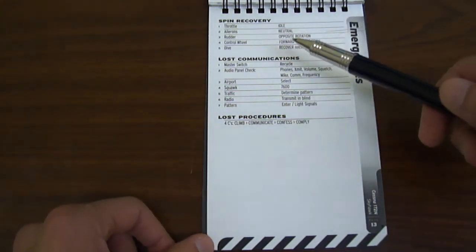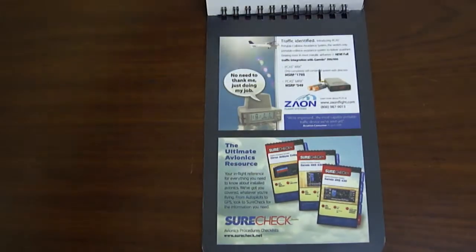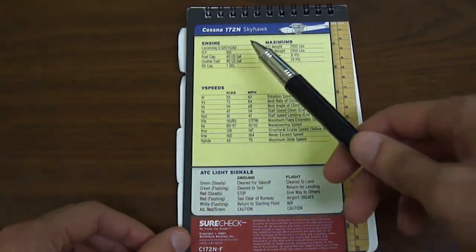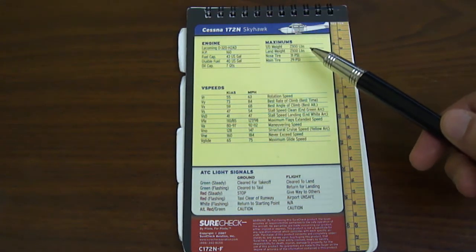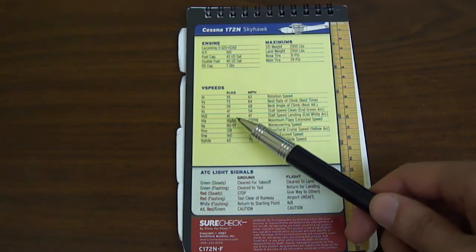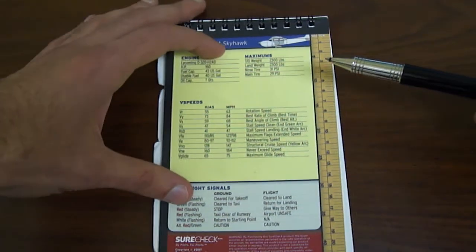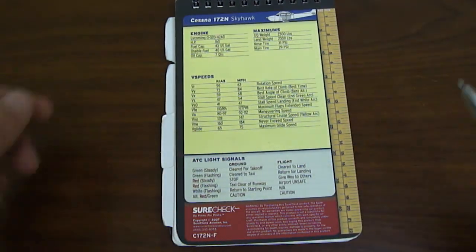And let's face it, if you're in a spin, you're not going to have time to read the procedures on spin recovery. You should know that. And then here's just the last page. And on the very, very back, we've got some general information. It tells you about the engine, the maximum performance of the aircraft in terms of weight, tire pressure. It's got the V speeds for you. It's got light gun signals. And then there's a ruler here which you can use on your sectional chart if need be.